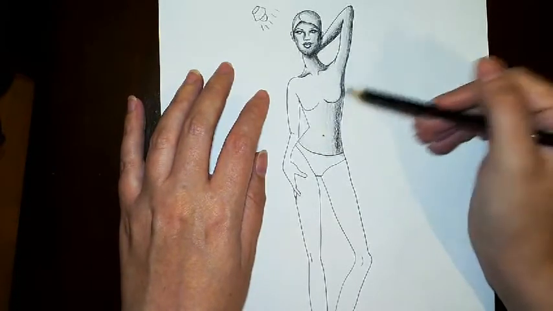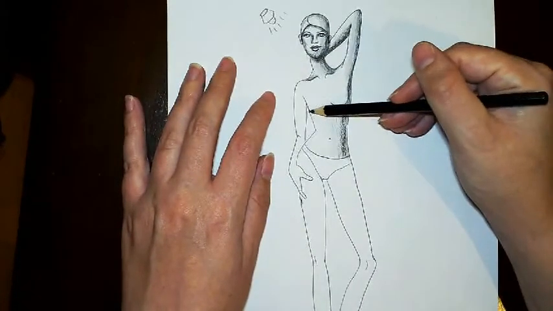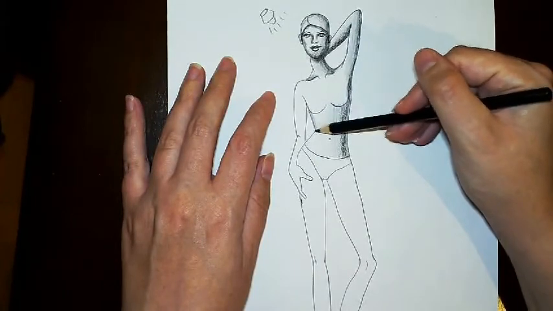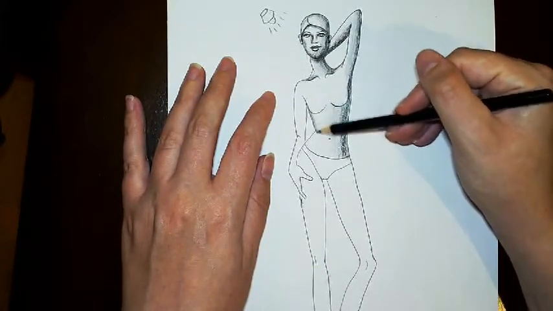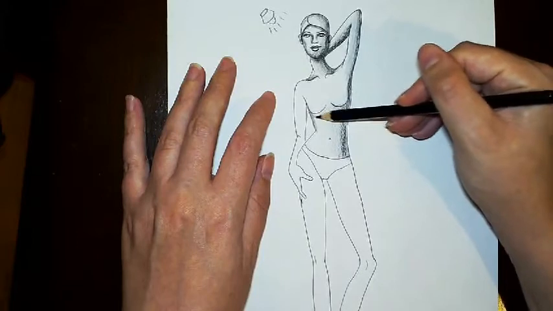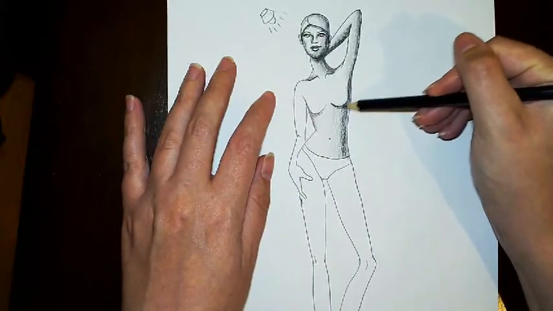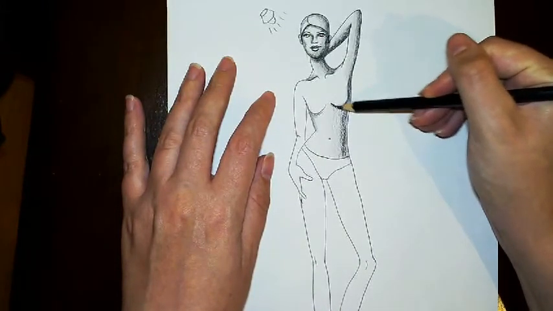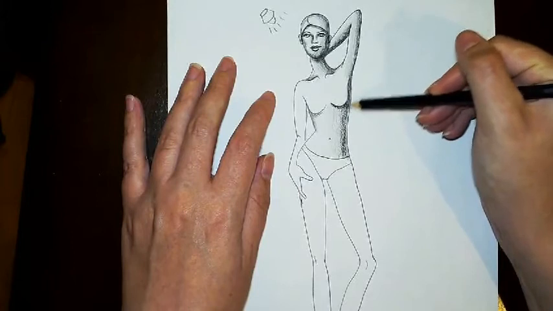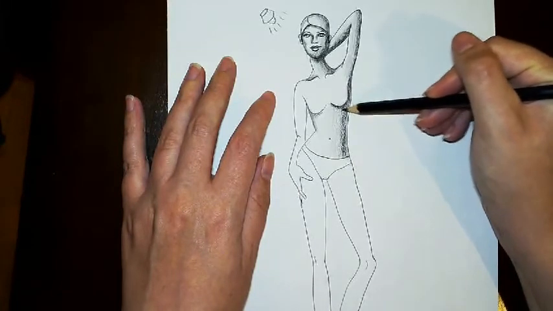Okay. And then I'm actually going to add some shadow. Even though our light source is on the left, I'm still going to add some shadow right over here because the truth is the bust is overlapping the rib cage, and underneath the bust itself, you should be adding some shading as well. Because naturally it's going to cast a shadow. It does get defined.